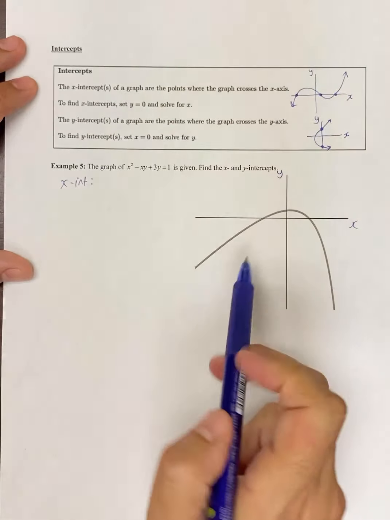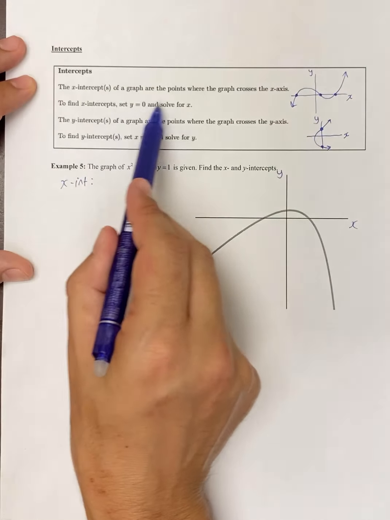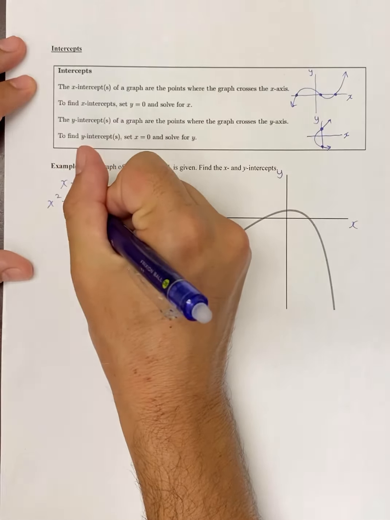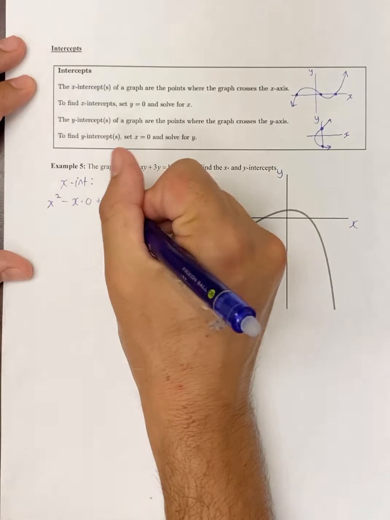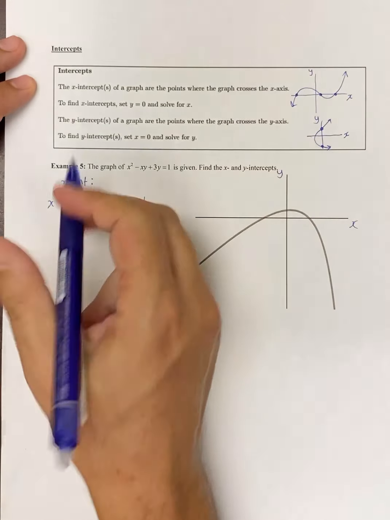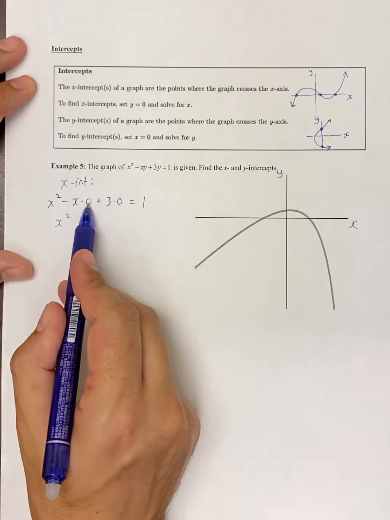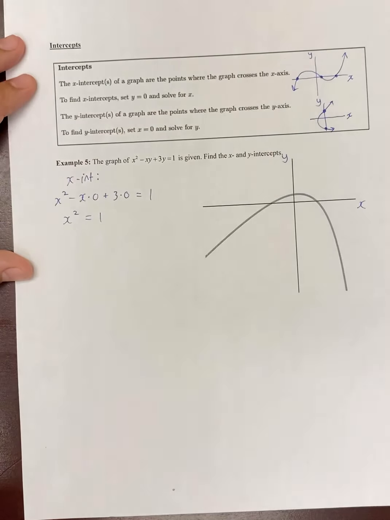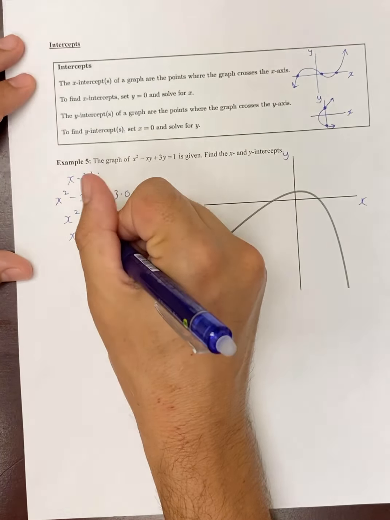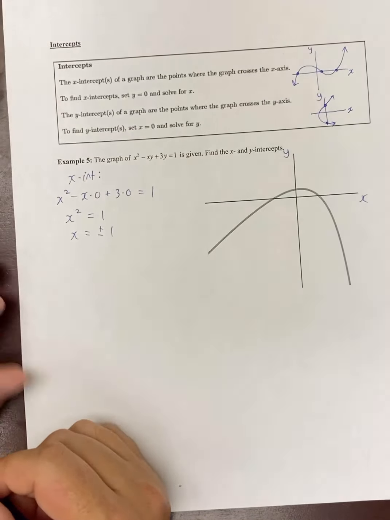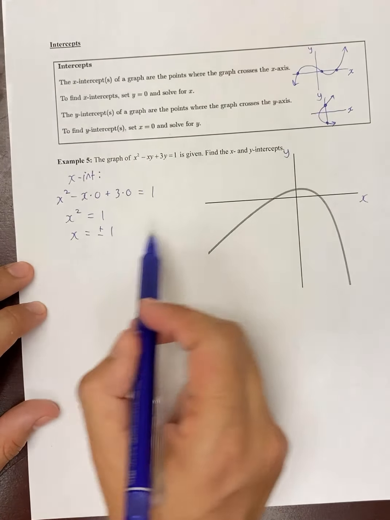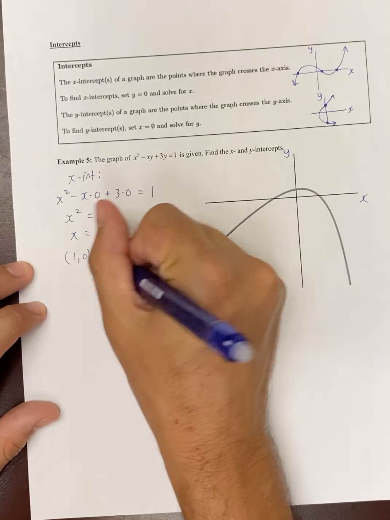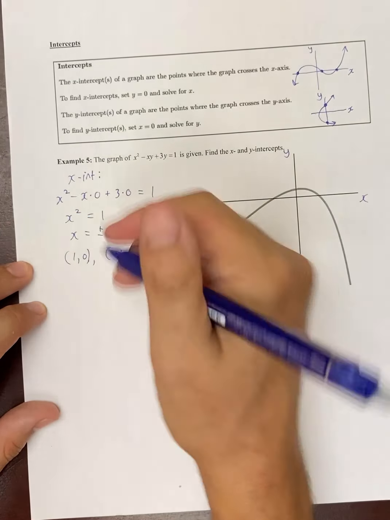So to find the x-intercept, again, we're just going to set y equals 0 and solve for x. So I take this equation, and anywhere I see a y, I just replace it by 0. So this says x squared, x times 0 is 0, 3 times 0 is 0, so that all goes away. I just get x squared equals 1. And the solution to x squared equals 1 is x equals plus or minus 1, meaning that when y equals 0, x is either 1 or negative 1. And so this has two x-intercepts, (1, 0) and (negative 1, 0).